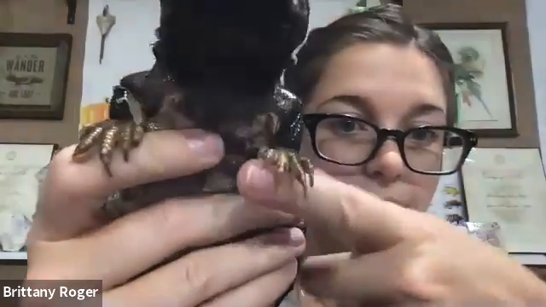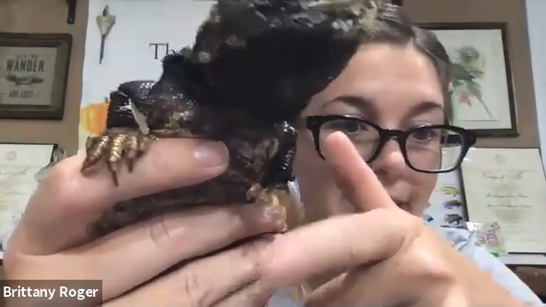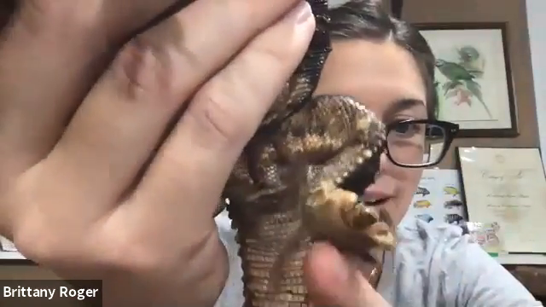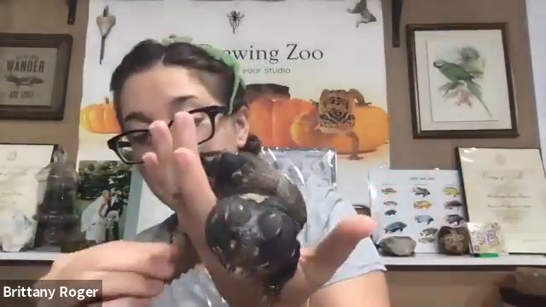Okay, look at these claws. This is not a lizard that is really awesome at climbing. These are digging claws. And look how muscular those back legs are. Oh my goodness, she is just exploding with shed skin today. So what happens with the Uromastyx?